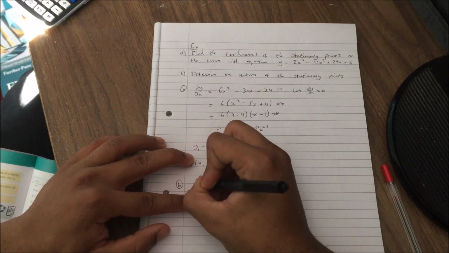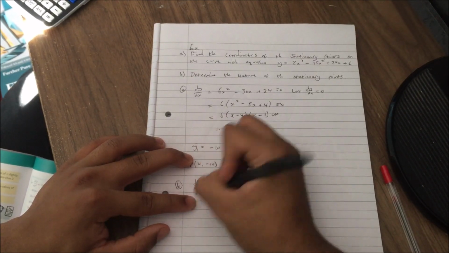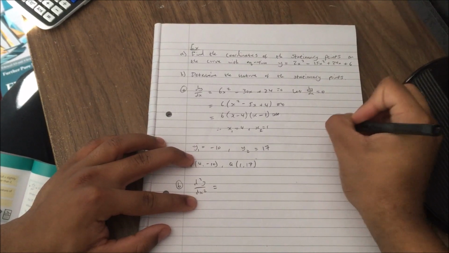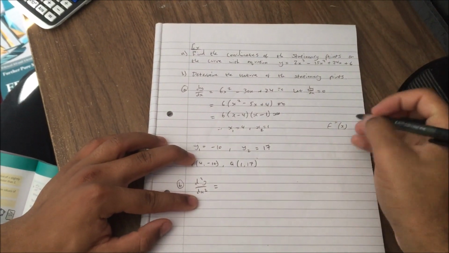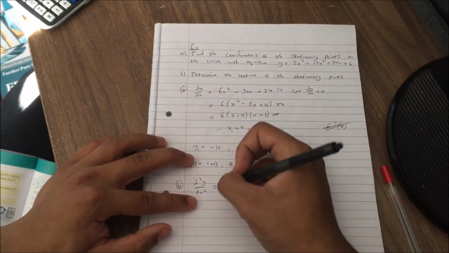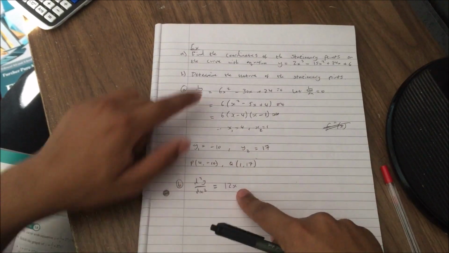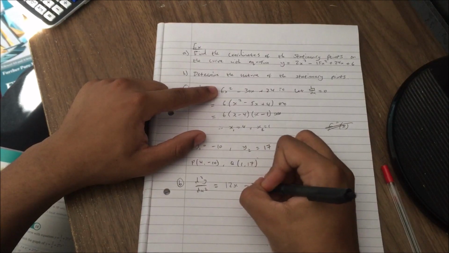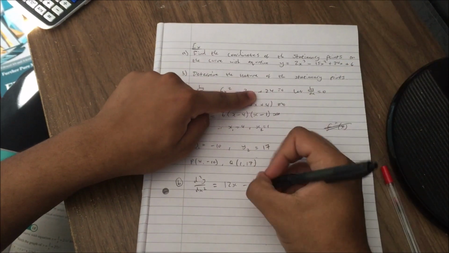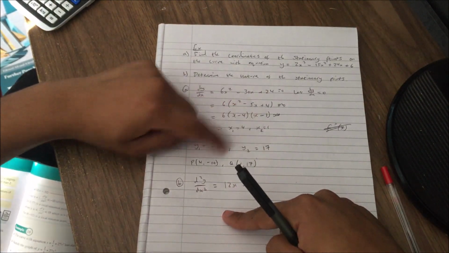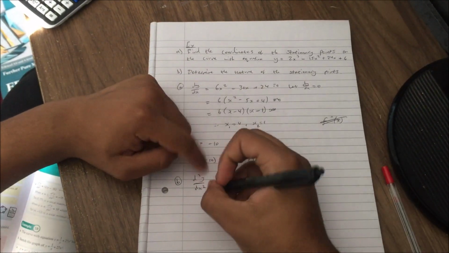So d2y by dx squared, or you can put f double dash x. That's optional as well, but we're not going to do that for this question. Doesn't require it. So it's equal to 12x minus 30. 24 is a constant, so that gets rid of. So now we substitute our x values into our second derivative.